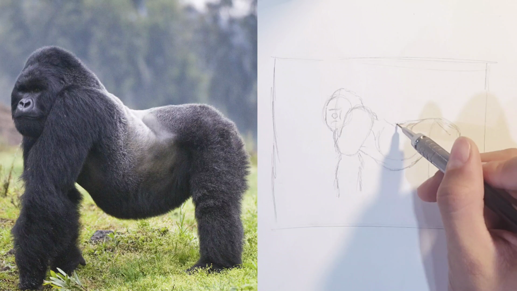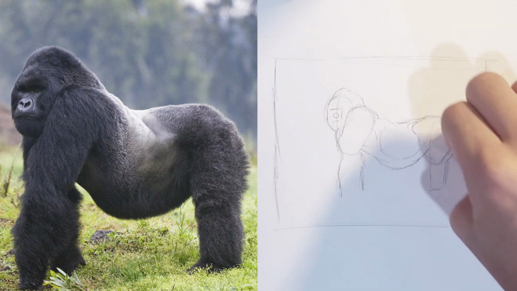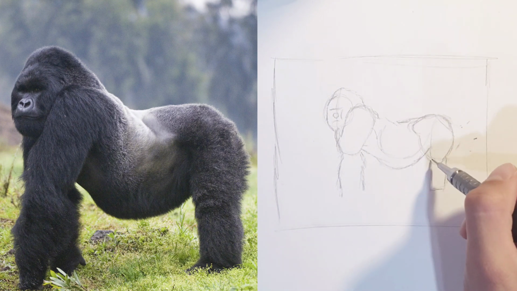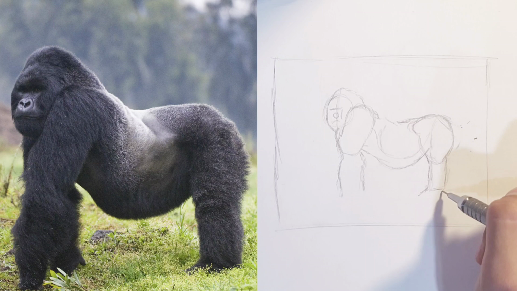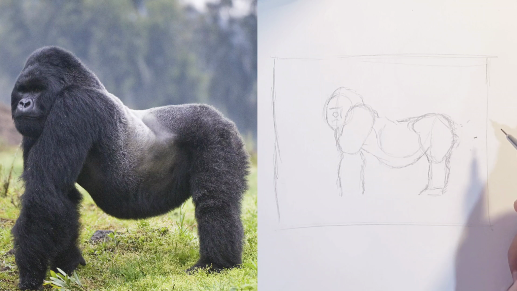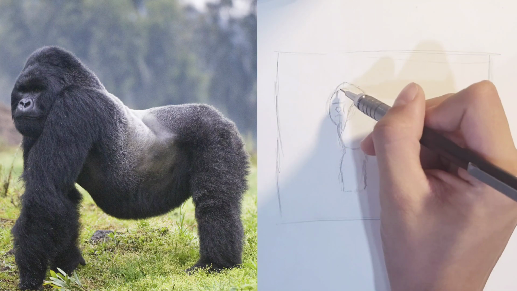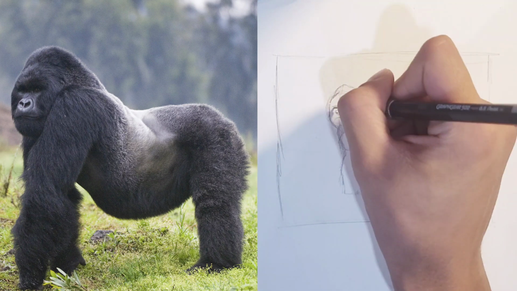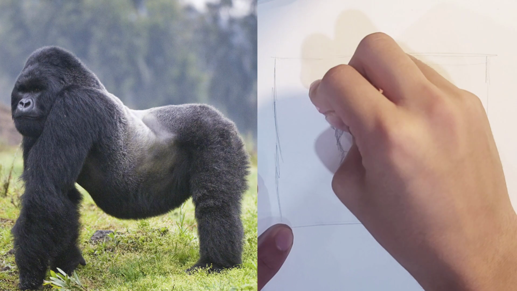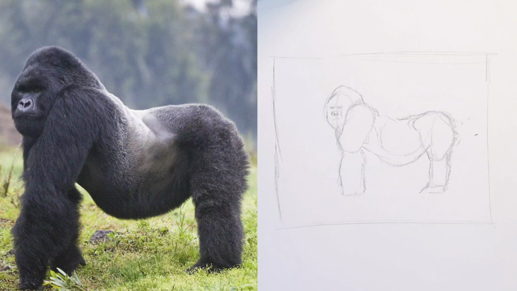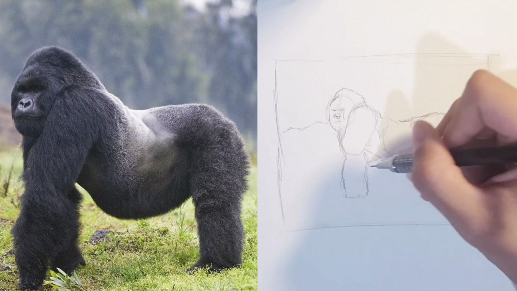Remember that everybody makes mistakes. Here, I saw that the butt was a little too far back, so I erased it and redrew it. We can now go ahead and add a little bit of detail. And there is our gorilla.